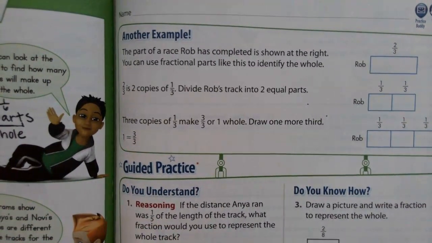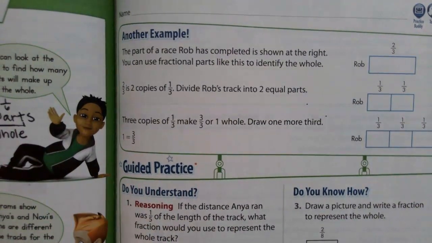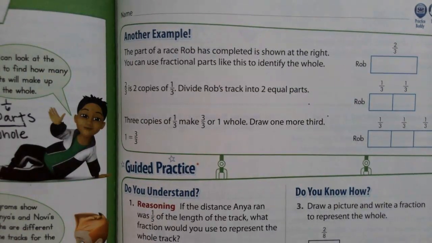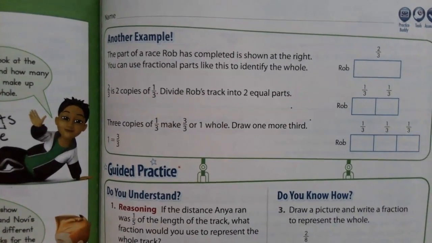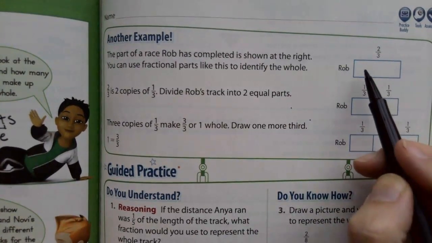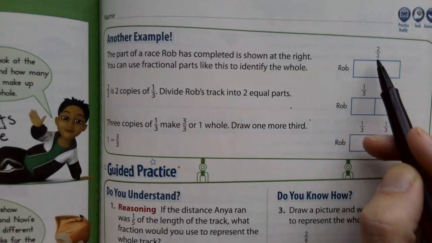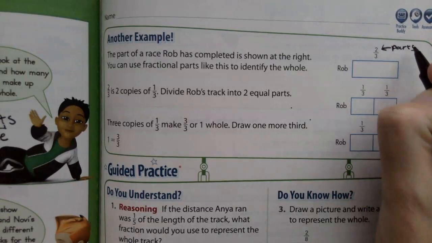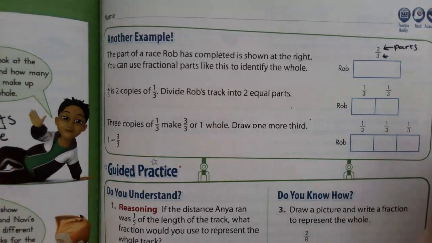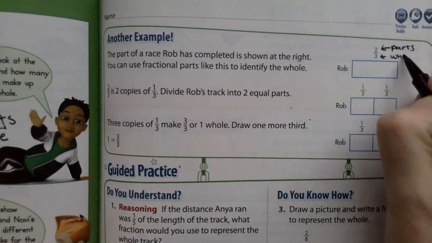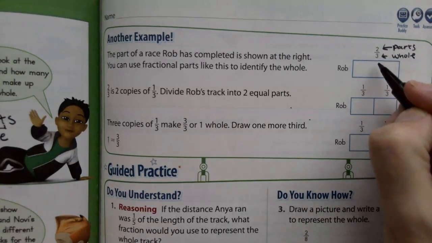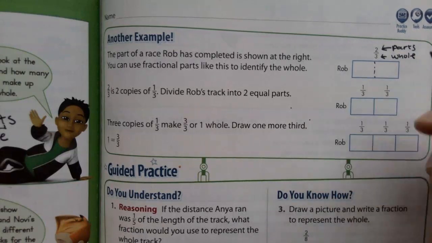Another example. The part of a race Bob has completed is shown at the right. You can use fractional parts like this to identify the whole. So this piece right here is showing me 2/3. So that is 2 parts of 3 whole parts. So that means I need to make this into 2 parts. And that's exactly what they did.